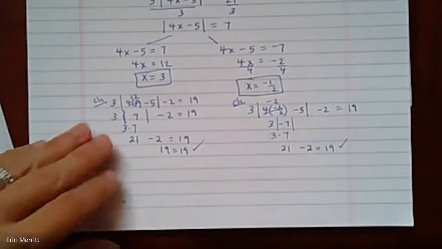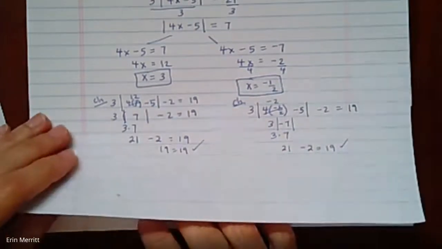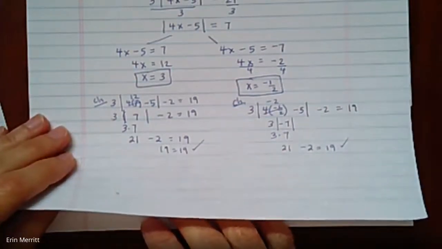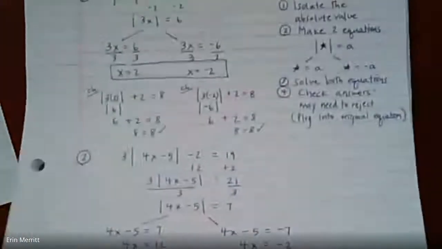So far we've seen 2 examples where the answers both check out. So it might feel like, well, why are you making me do this then? All right, little hint. You got one more to go here so that you can see where maybe it's worth it to actually do it. All right, let's flip it here so we got a little more space. Last example of the notes.